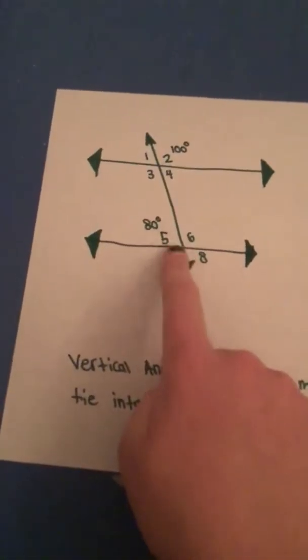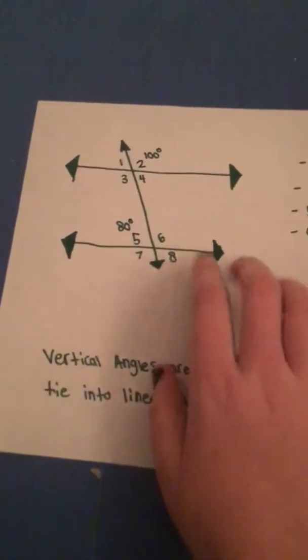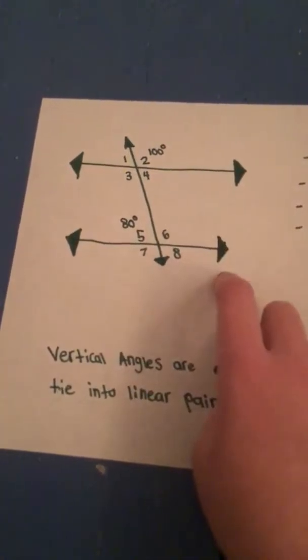So just know that if two angles are diagonal from each other, they're equal in measure. They don't add up to 180 like linear pairs do, which we'll get into in a second, but they're equal in measure.